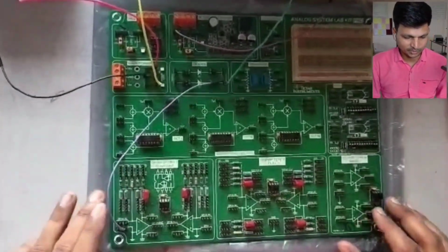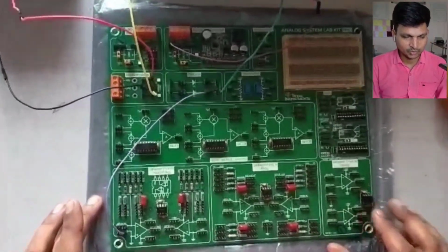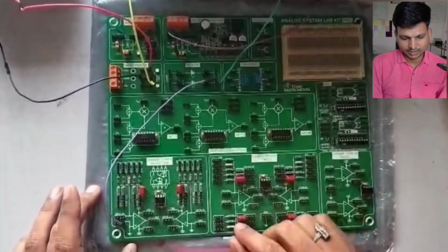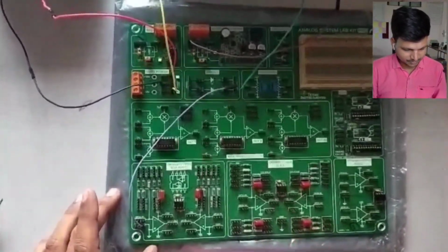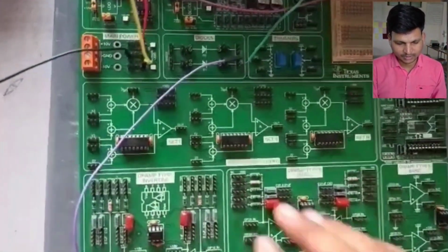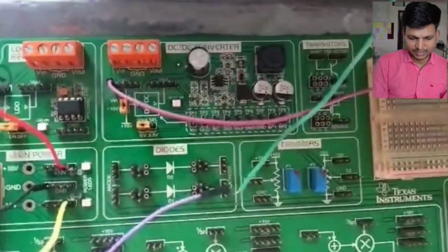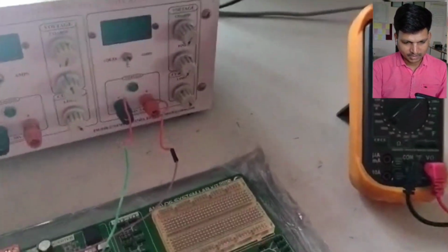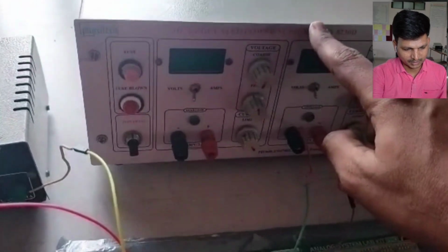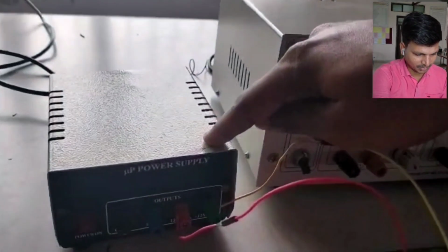Hello everyone. Today through my channel we are going to discuss a DC to DC converter using an operational amplifier. Before we discuss the experimental setup, what are the components we require? Digital multimeter, ASLK trainer kit, DC regulated power supply and microprocessor power supply.